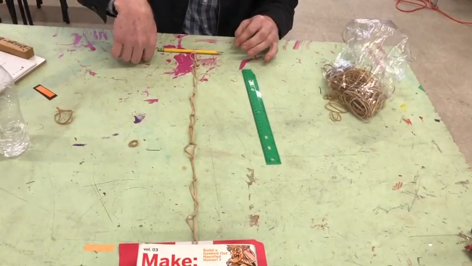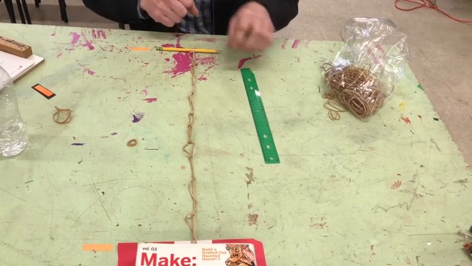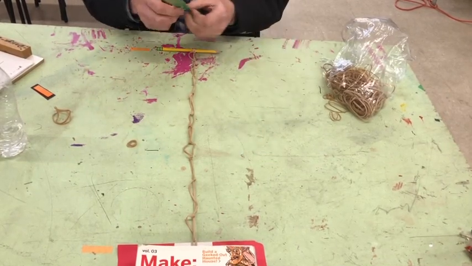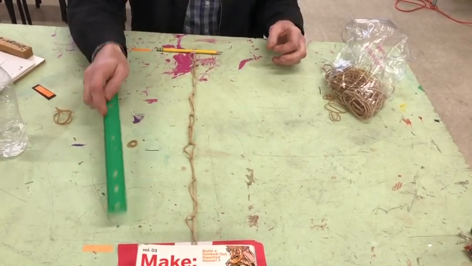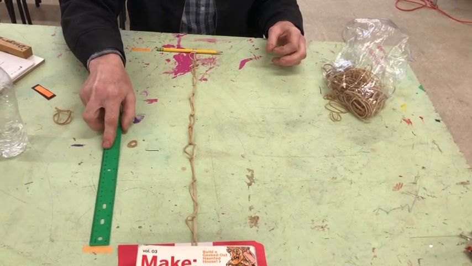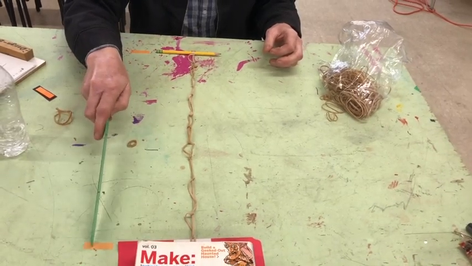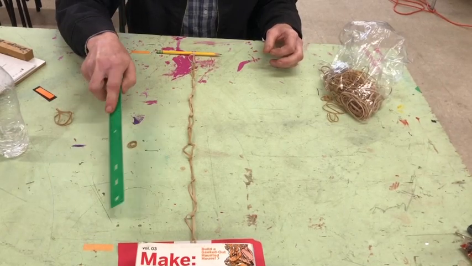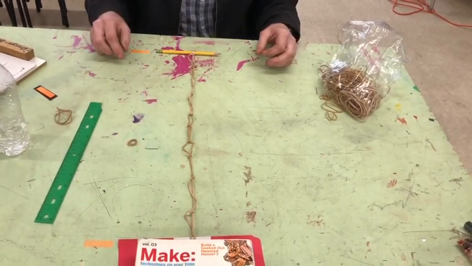Right where the rubber bands come to, because that's where you're going to start rolling it each time. And then the ruler is going to be used to measure how many centimeters it moves. So you're going to measure from that tab over to wherever this thing stopped moving.